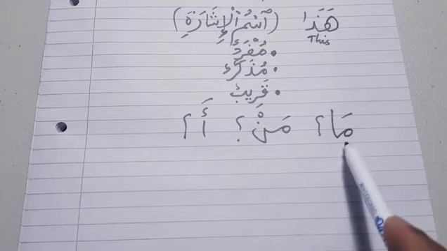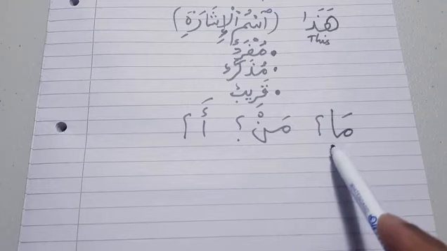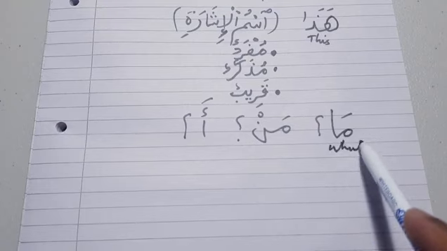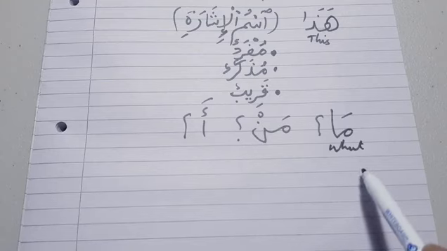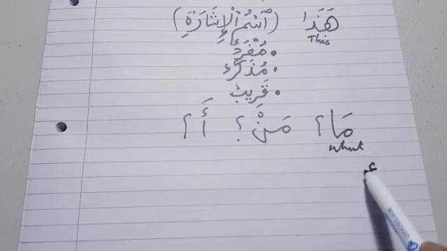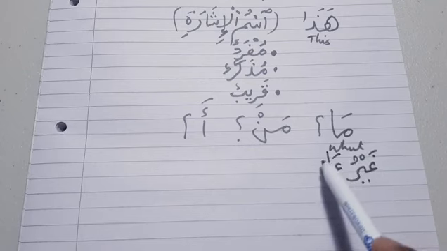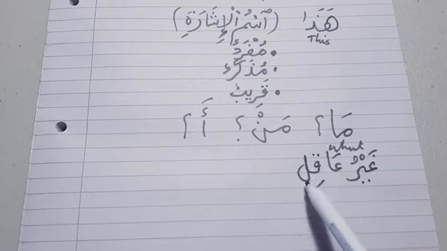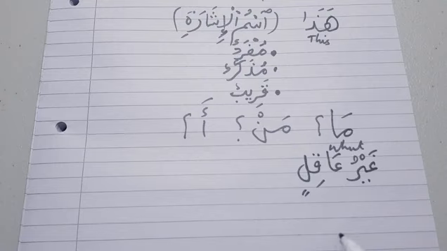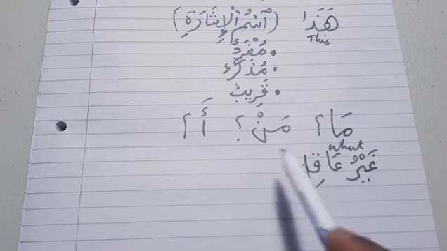Ma is used to ask about things which are non-intellectual beings. Ma means what is this, and so on. So non-intellectual, we say غير عاقل. غير عاقل means non-intellectual, a non-intellectual being, something which has no intellect.